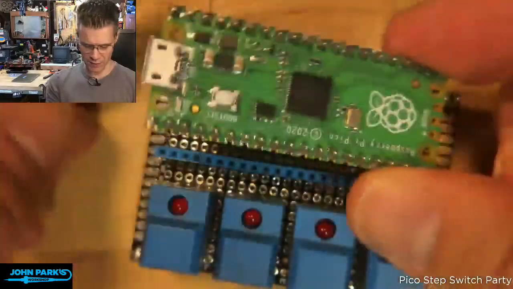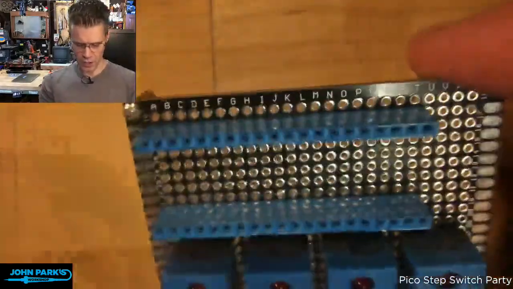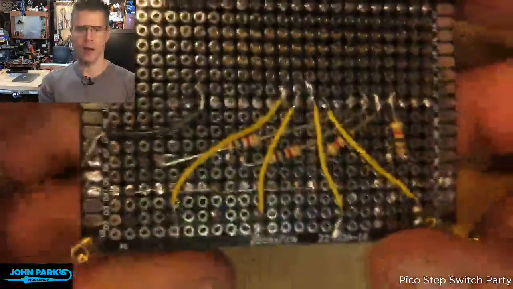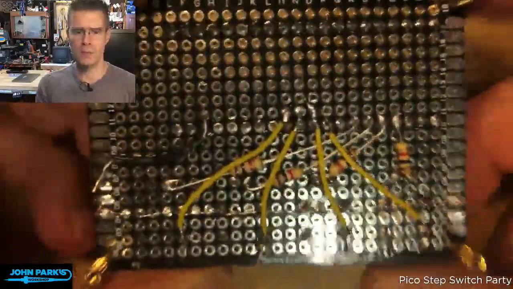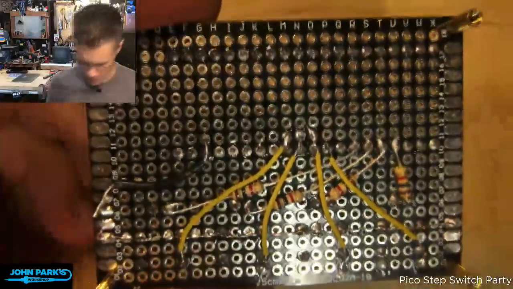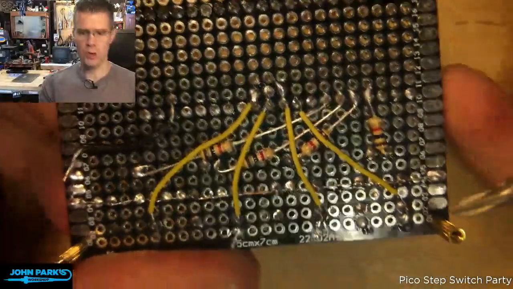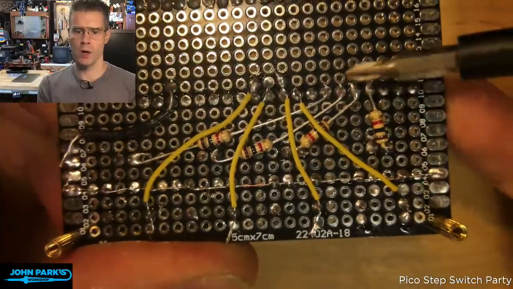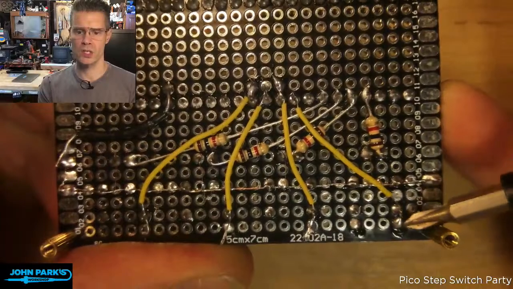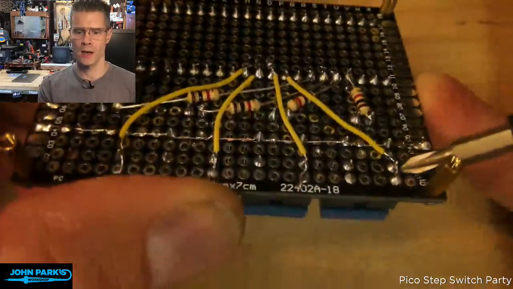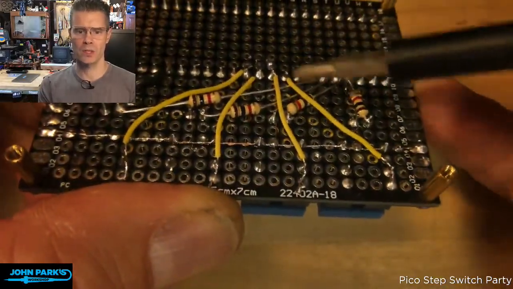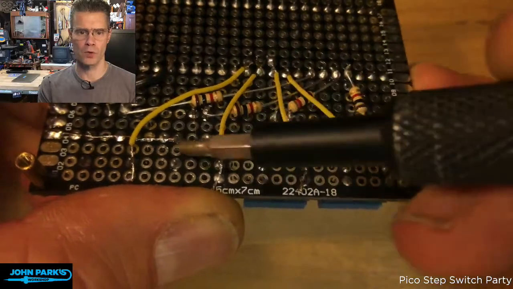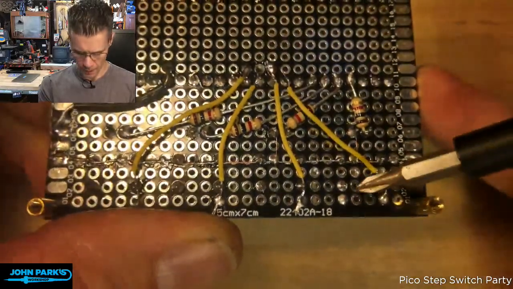So I designed this to have the USB coming out the left here. If you look at this, let me hold that nice and still, you can see this is one switch right here. This is the normally open side, and I'm running to a GPIO pin. So the normally open side of each of the 4 switches is going to GPIO pins.